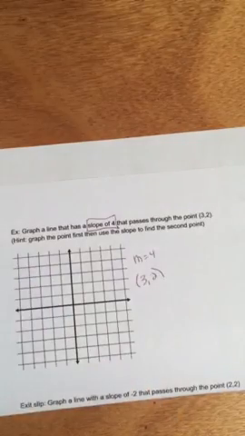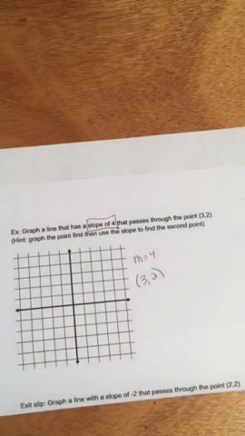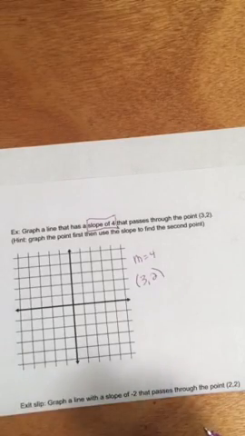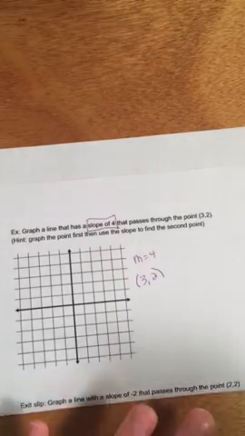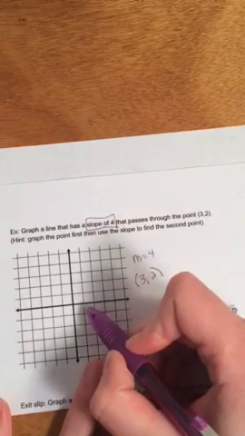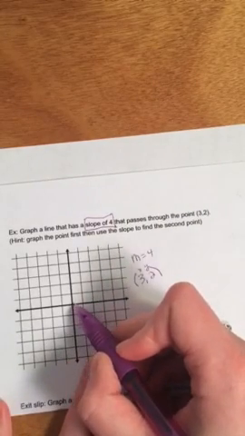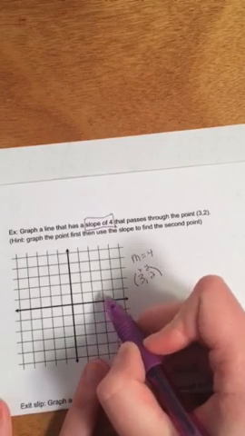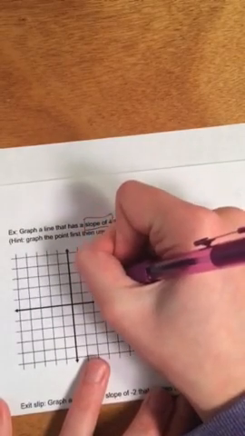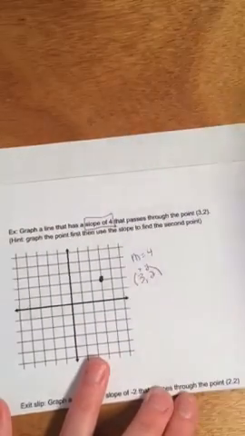And my hint here is graph the point first, then use the slope to find the second point. So instead of using the y-intercept as my first point, I'm going to use 3, 2 as my first point. So 3, 2, remember that's x, y. So I go over 3 from the origin, 1, 2, 3, up 2, 1, 2, and I plot that point. Okay, so I plotted that one in purple there.